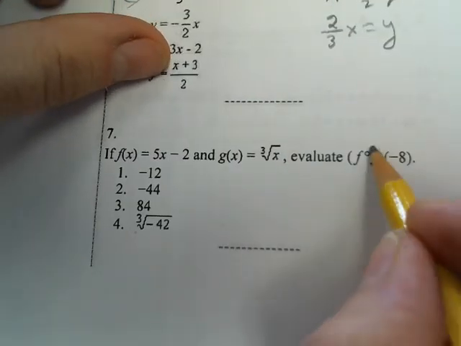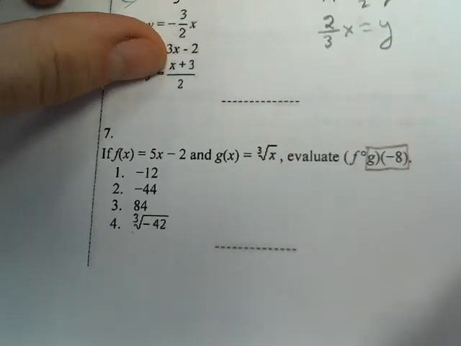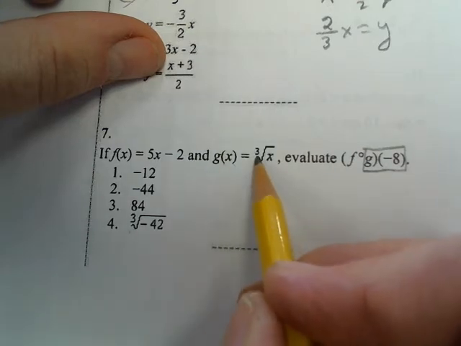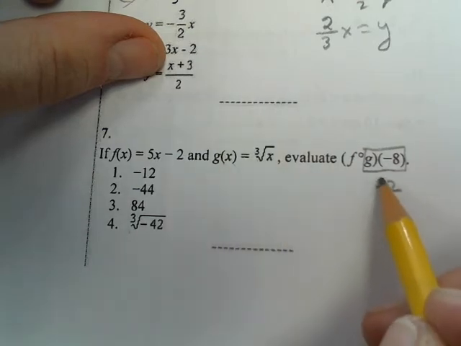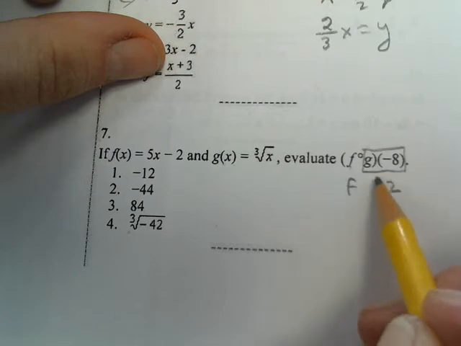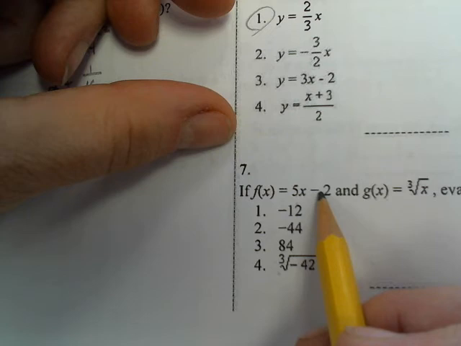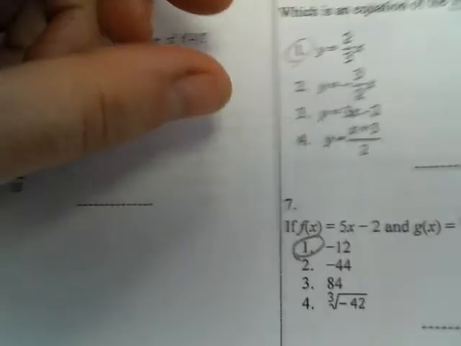Number 7, first we find g of negative 8. g of negative 8 is the cube root of negative 8, which is negative 2. So then we find f of negative 2. So plugging in a negative 2 into this, you get negative 10 minus 2, which is negative 12.